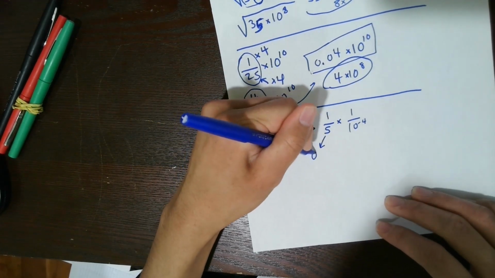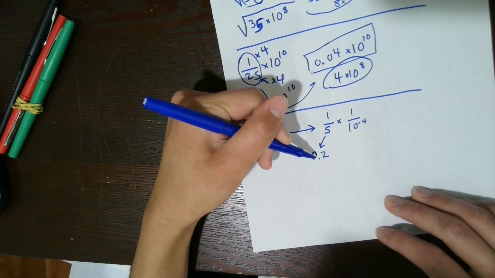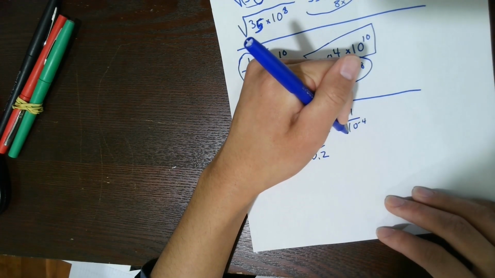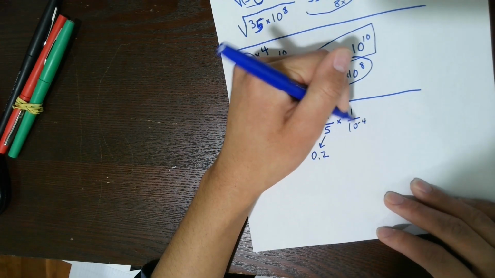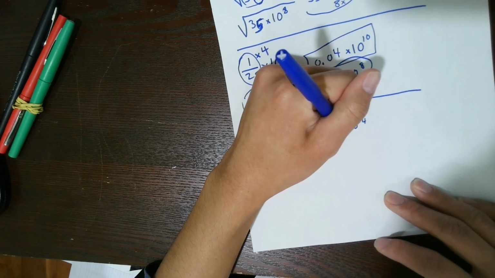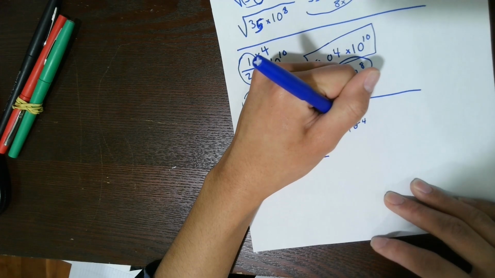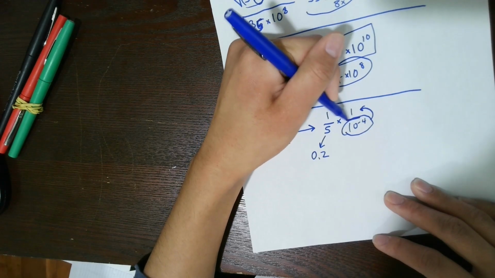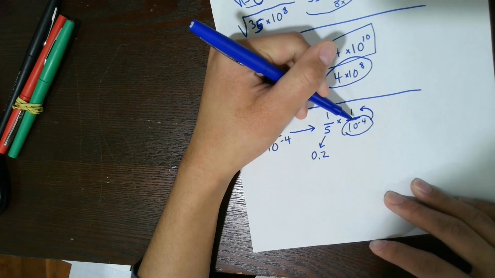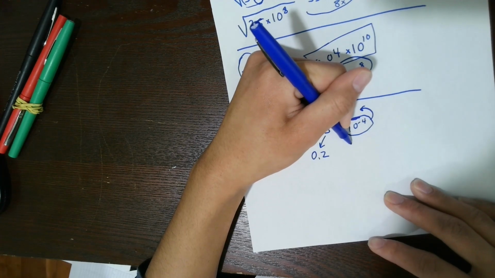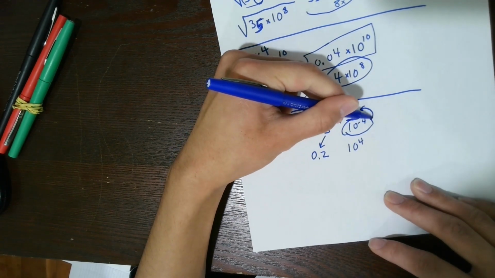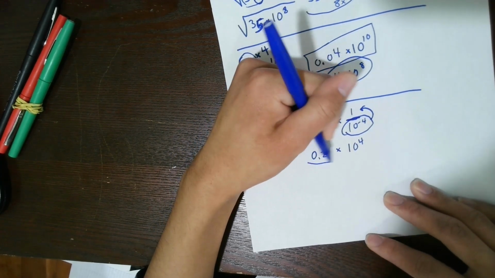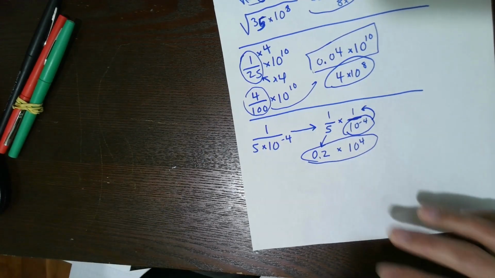So once we get it to here, now we simplify it. This turns into 0.2, because 1 divided by 5 is 0.2. It's one of those common fractions that we can remember. This, we have 1 divided by 10 to the negative 4th. And we remember with exponents there was a rule that if we have a negative exponent, if we move it across the fraction bar, it would turn to a positive exponent. So this would turn into 10 to the 4th, because we move it upstairs and the negative is going to turn to a positive. Then we put the two parts together, multiply them, and that's your final answer. All right? Short and sweet.